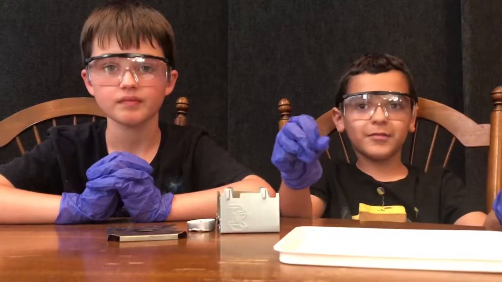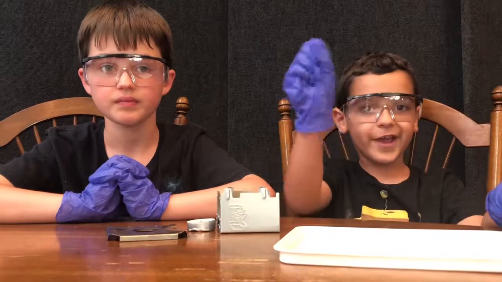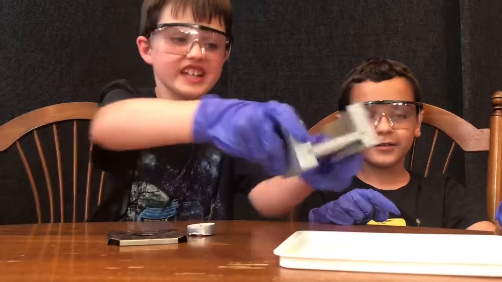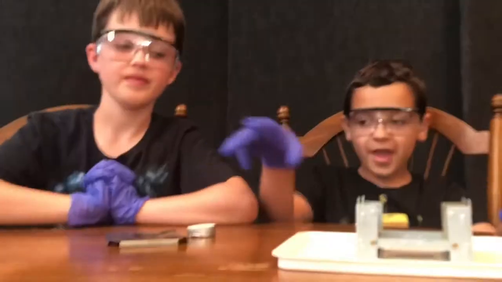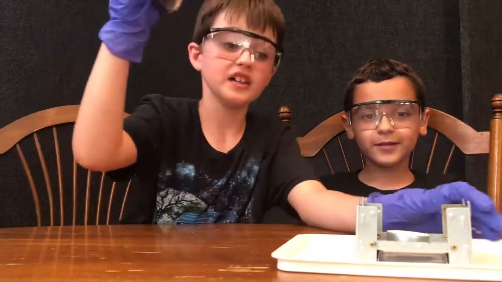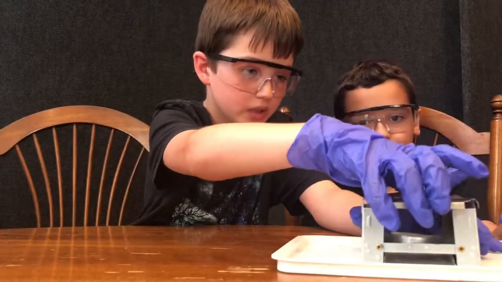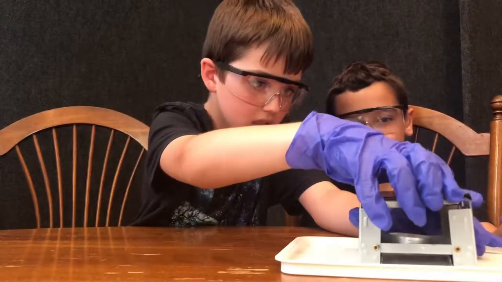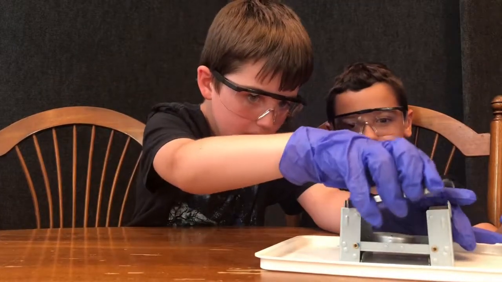An explosion! To make rocket fuel, you first need a tray. Then you need a stove. Then you need a candle. Then you need a stovetop. And you put it like, lay down like that.